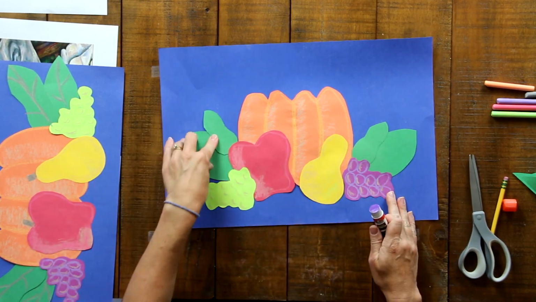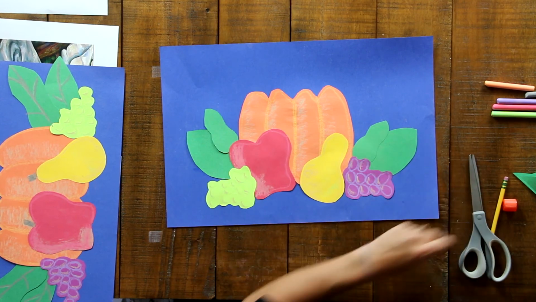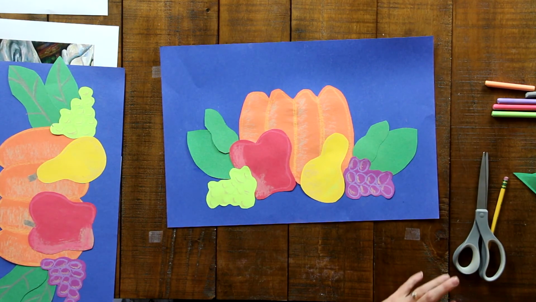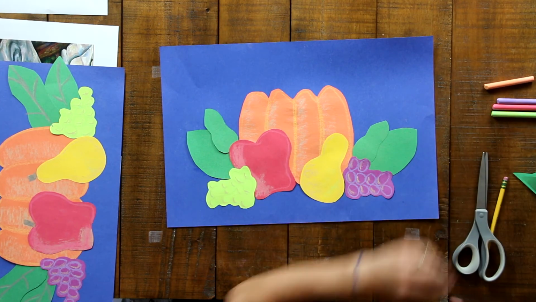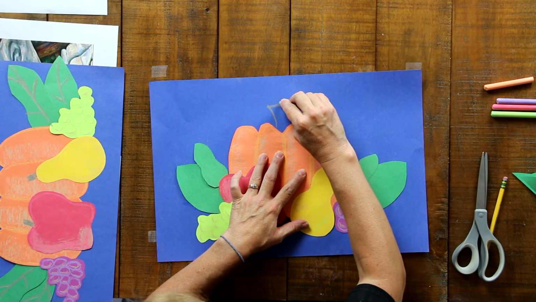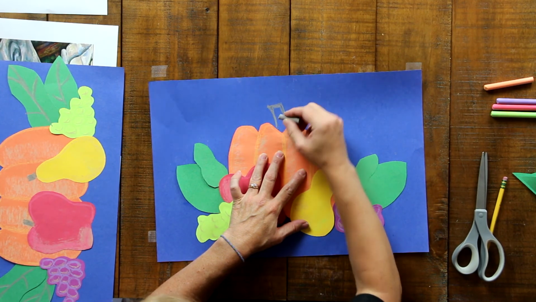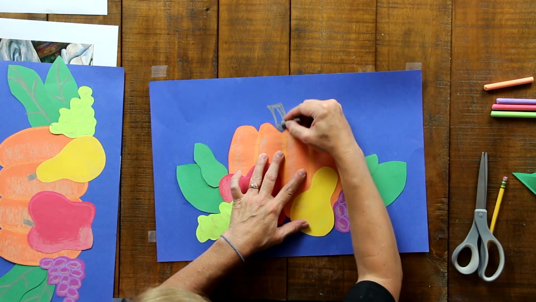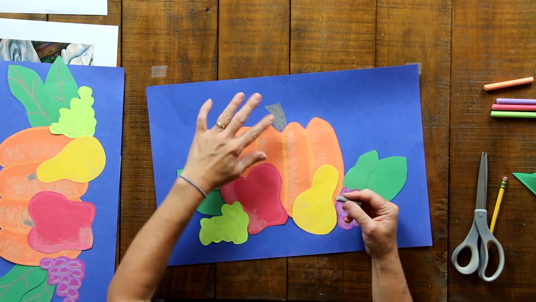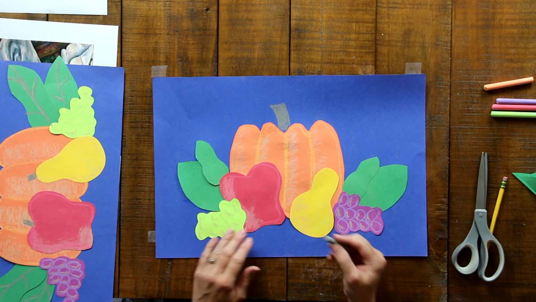There we go. And then I like to finish off, let me put that cap back on. To finish off, I am going to take my darker brown chalk and draw a stem in, because most fruit, to look realistic, has stems because it had to grow somehow, right? So there's the stem for that.